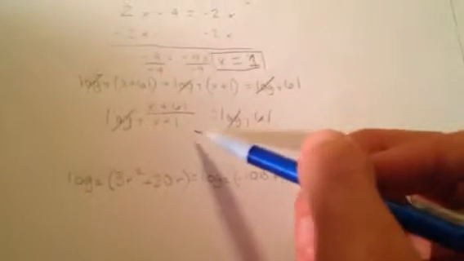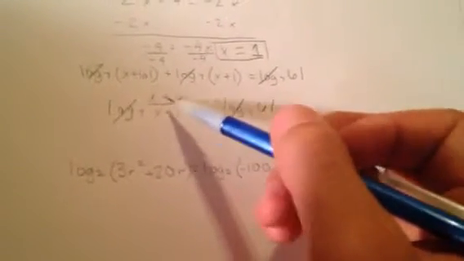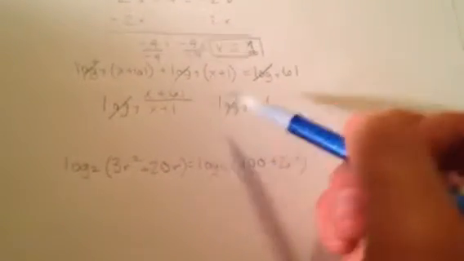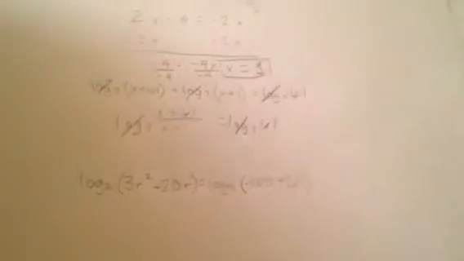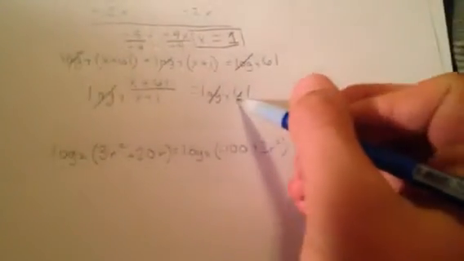So now you're going to have x plus 61 over x plus 1 equals 61. And how you're going to do this is you need to put this over 1, my bad, sorry. And with that, it's going to equal just this. So now we're going to have to solve for x.